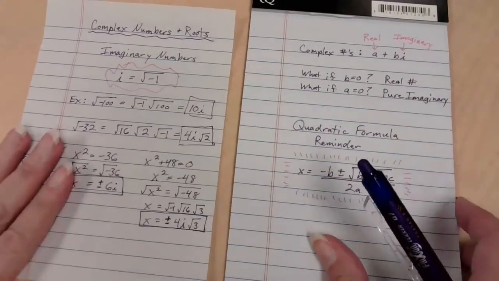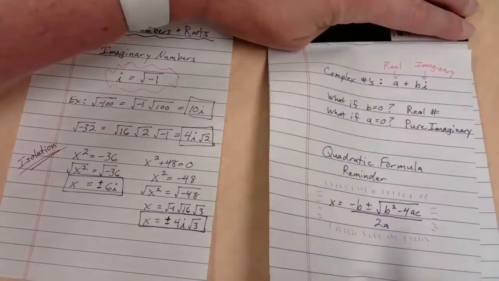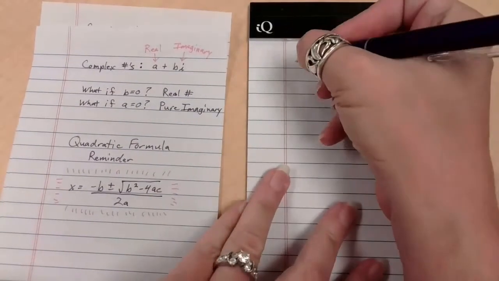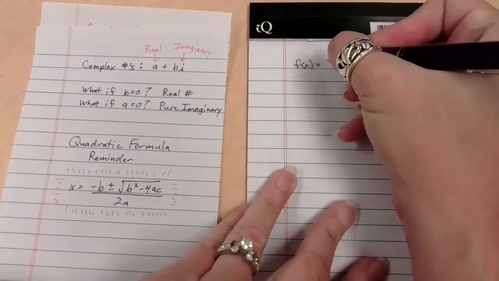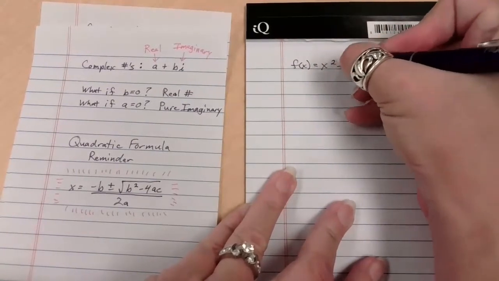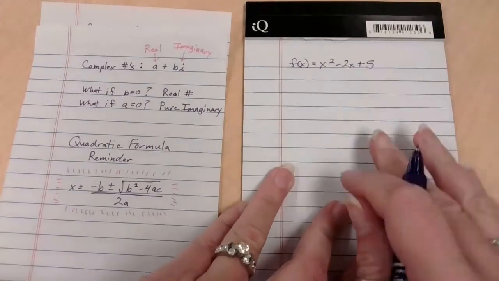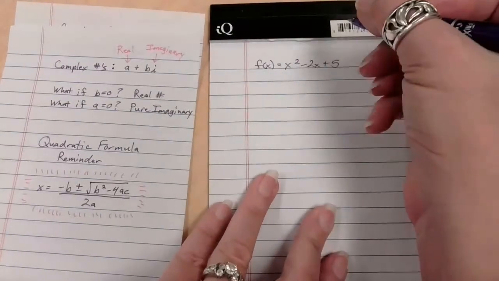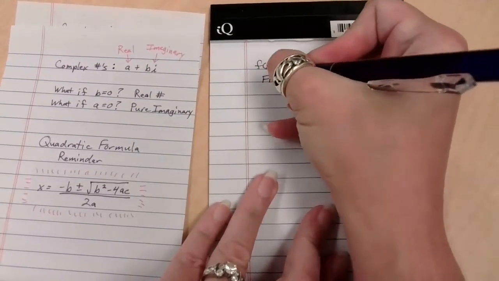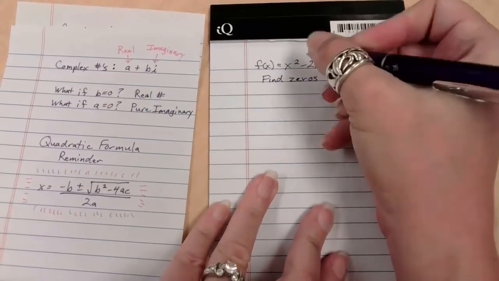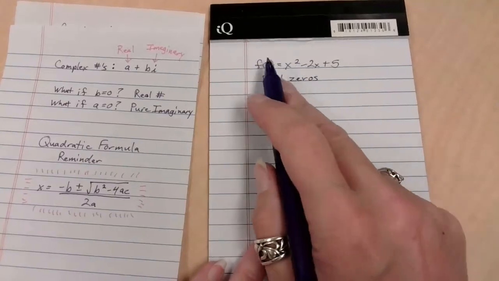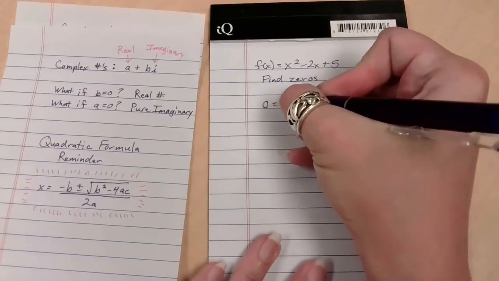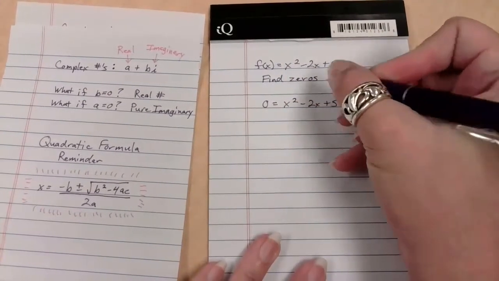Alright, so what happens now? I can't use isolation. What happens if I've got this instead? So I'm going to go with f of x is equal to x squared minus 2x plus 5. Okay, all right. I'm going to ask us to find the zeros. Finding the zeros is just a fancy way of saying, make this equal to 0. What values will make this equal to 0? So this is just a fancy way of writing an equation of 0 equals x squared minus 2x plus 5.